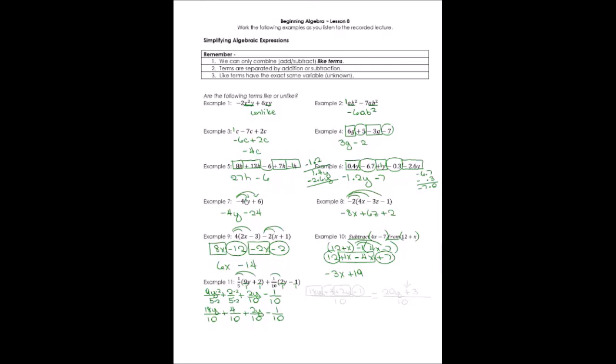I have a common denominator, so I can now write my fractions over that common denominator of 10. Everything else goes to the numerator. Well, everything else is 18y plus 4 plus 2y minus 1. Remember, the operations go in the numerator too. Can I combine like terms in that numerator? Well, I have 18y and positive 2y. That gives me 20y. Remember, it's in the numerator. 10 is still in the denominator.